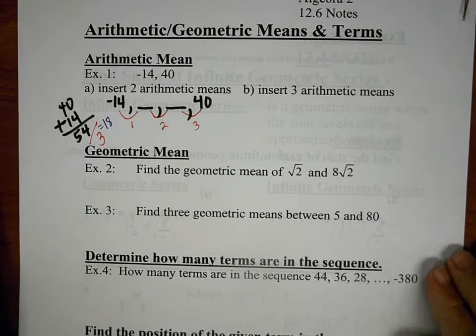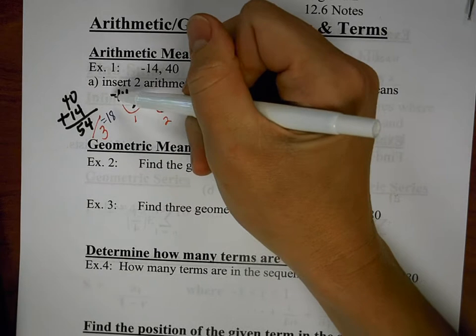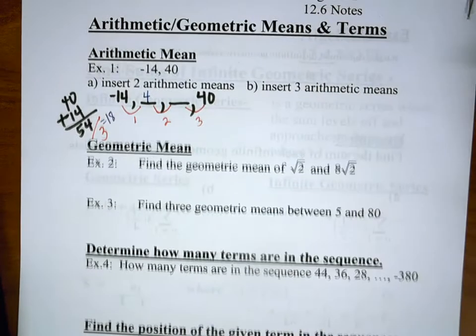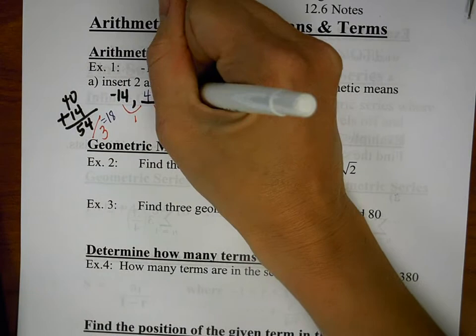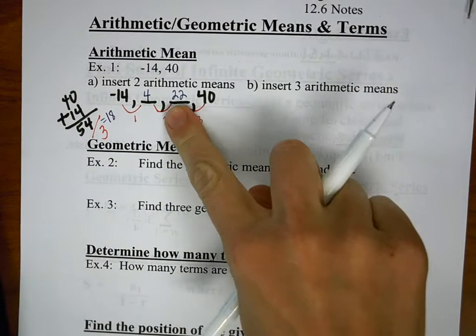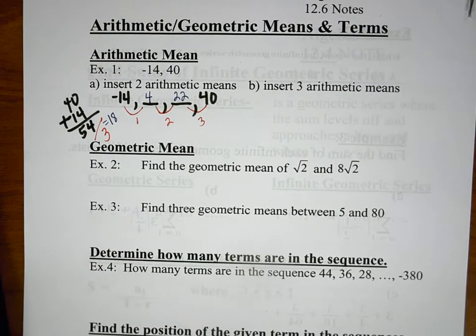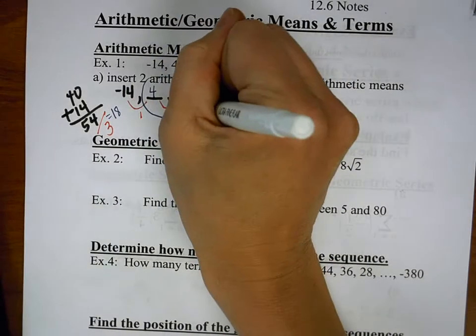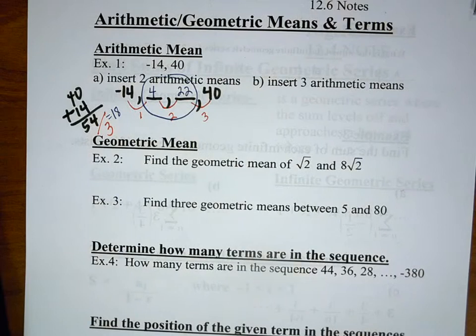So if we go through and do this, negative 14 plus 18 equals 4. 4 plus 18 is 22. And then 22 plus 18 equals 40. So these are the two arithmetic means that I had to insert and would be my answer.